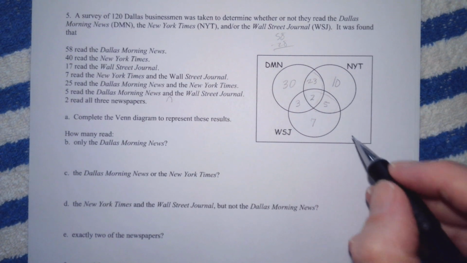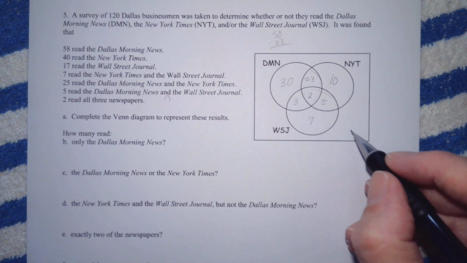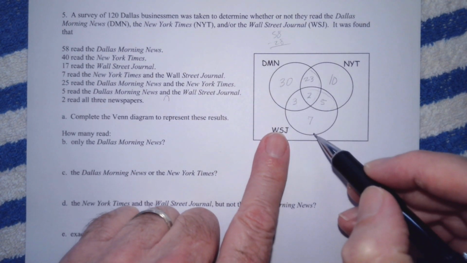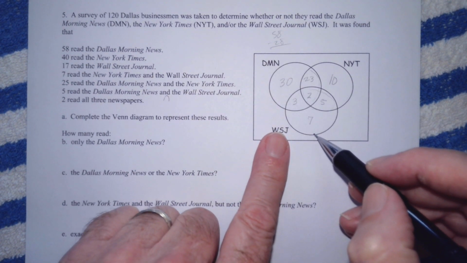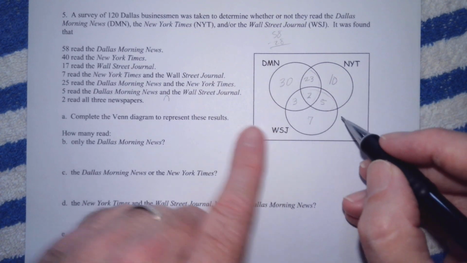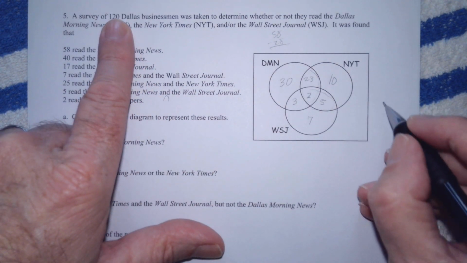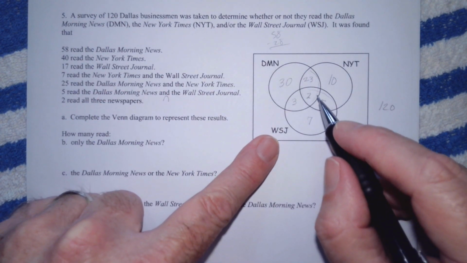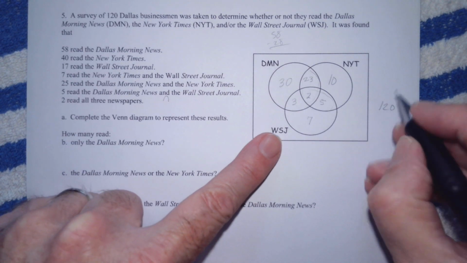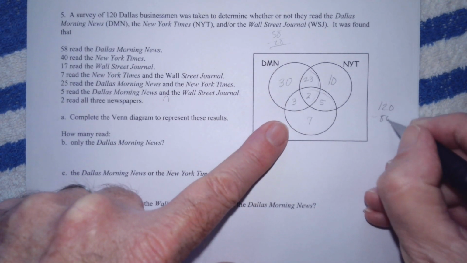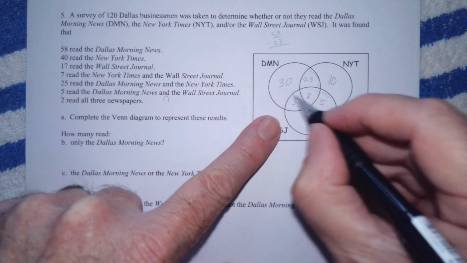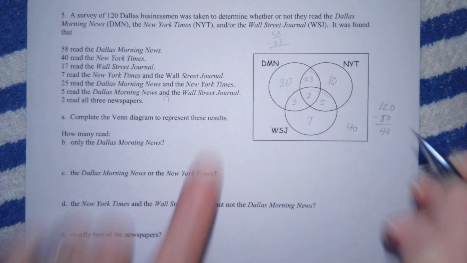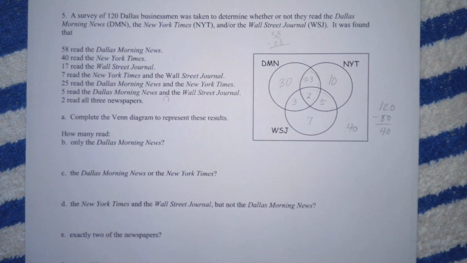Now remember, there's one more region, we call it region 8. That's out here. How are we going to find that? Well, we can add all these up here and subtract from 120. So if you add all these up, you should get 80. Which tells us, so again, just add these up here, you should get 80, and that means 40 are out here. All right, so finally we're ready to answer the questions.